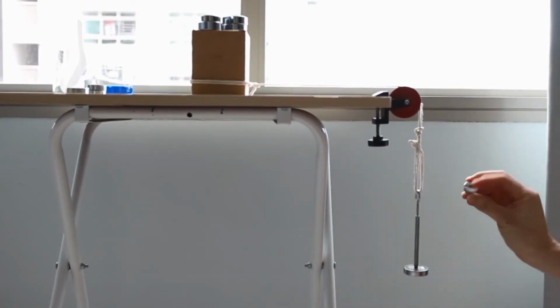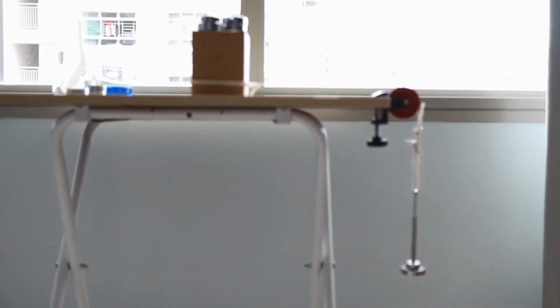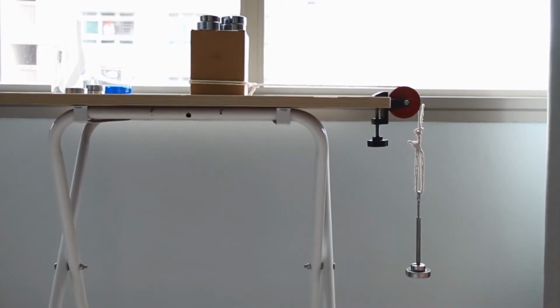First, I'll add this 20 gram mass to the slotted mass hanger. You can see that the box has not started sliding yet. With this extra mass, the total tension the string is exerting is 1.2 newtons. Since the box is not sliding, we can deduce that the frictional force has increased from 1.0 earlier to 1.2 newtons now.